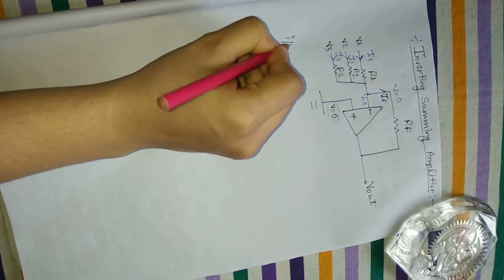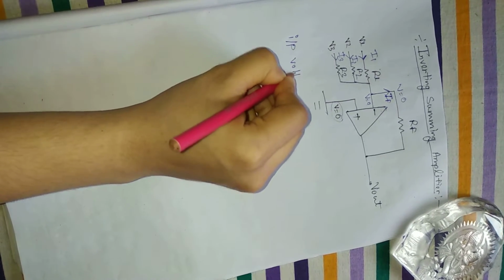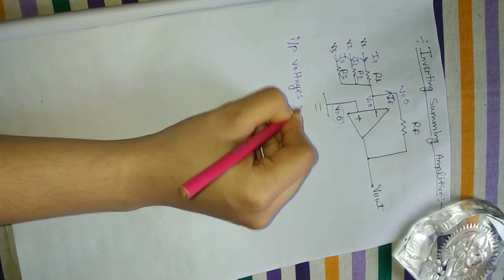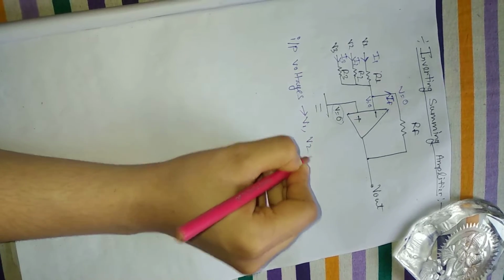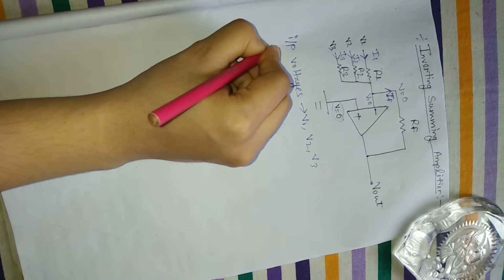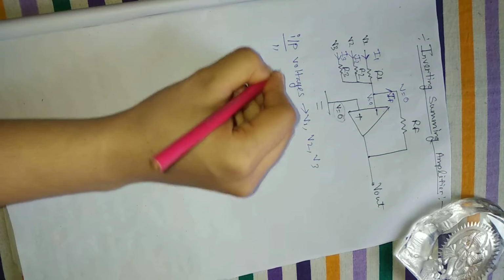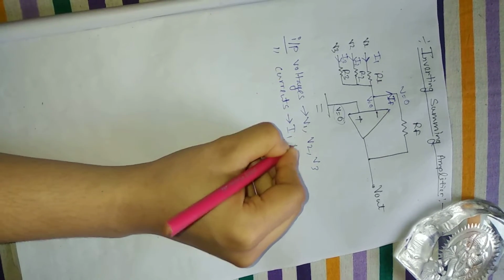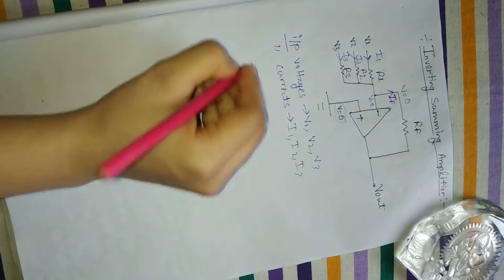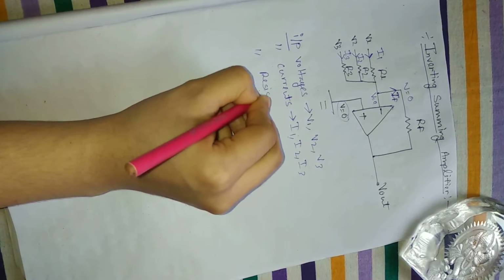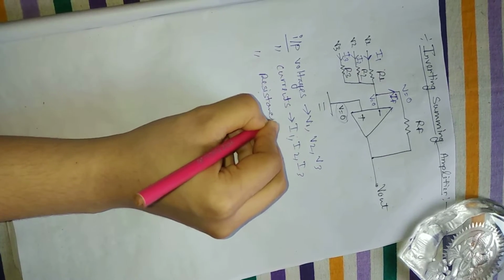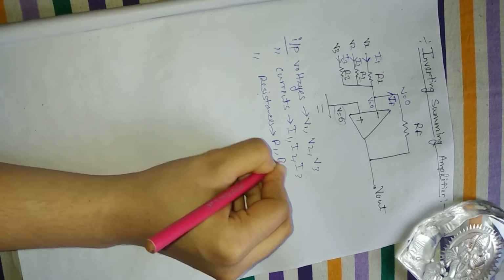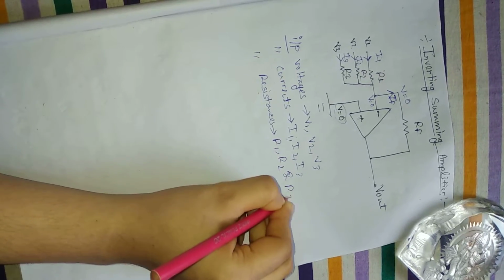So we have input voltages V1, V2, V3, input currents I1, I2 and I3, and input resistances R1, R2 and R3.